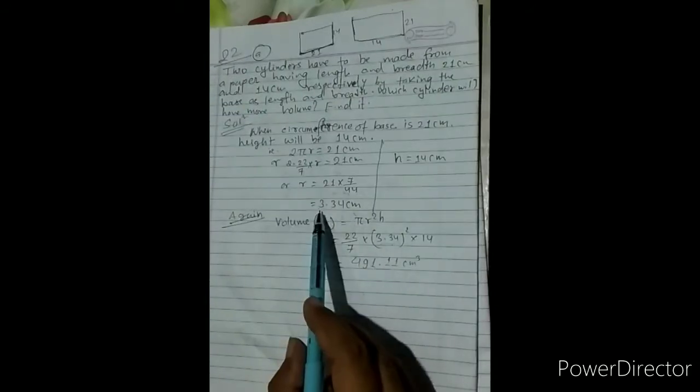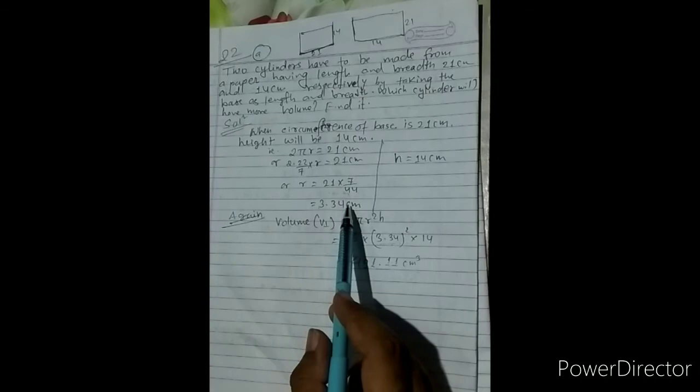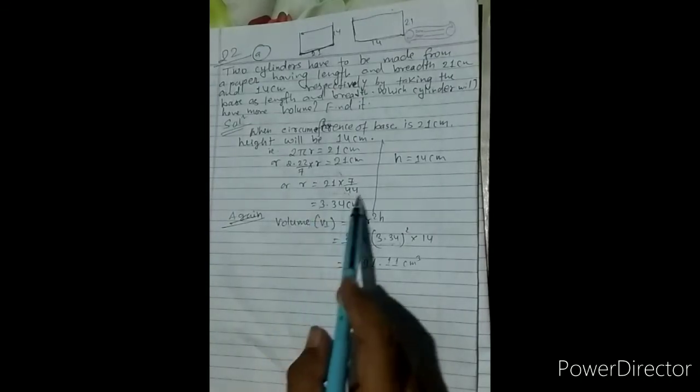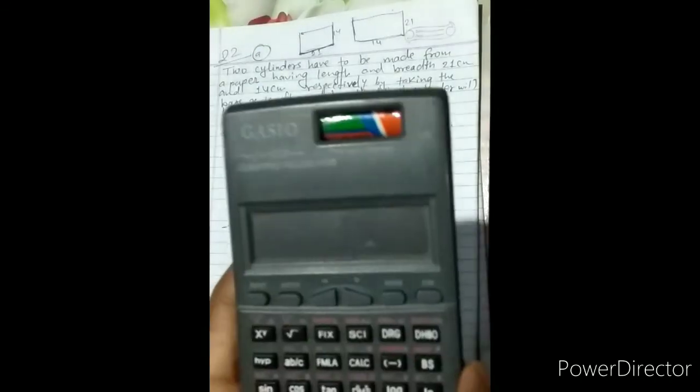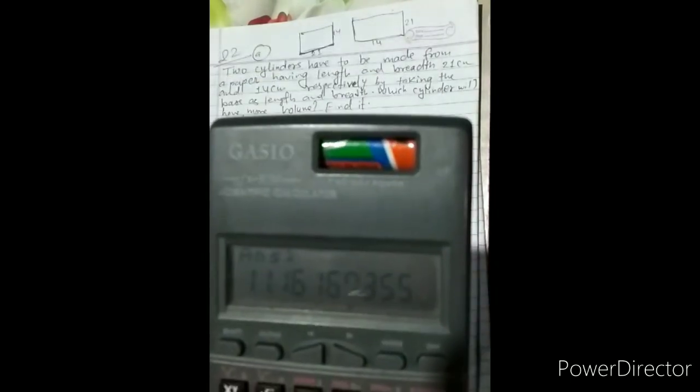But instead of 3.34, we have to write the full value of this, like 21 into 7 divided by 44. We get this all. Now its square into 22 into 14. Now divide by 7.